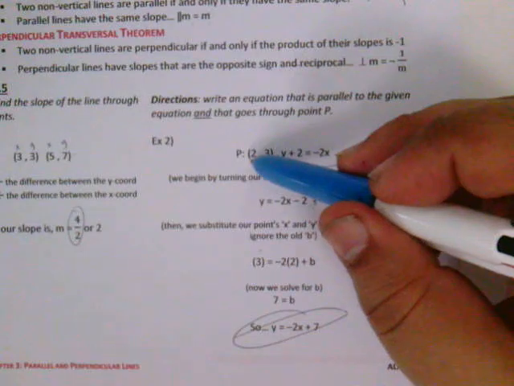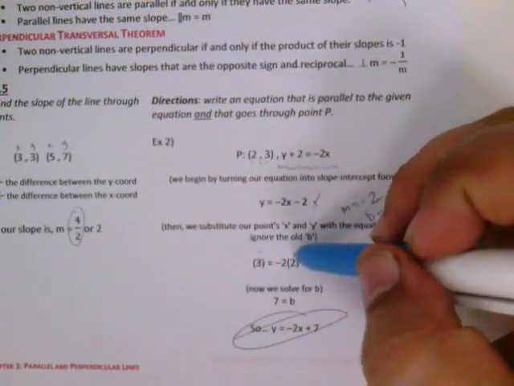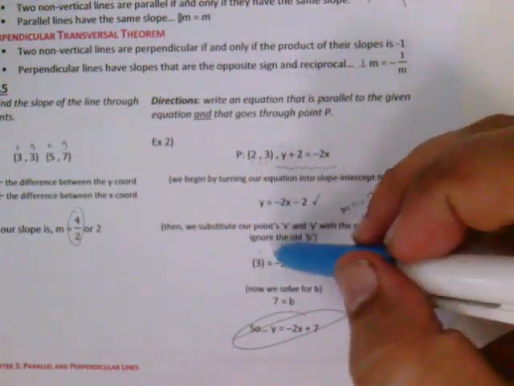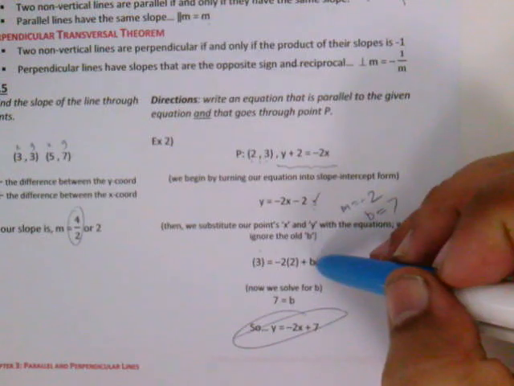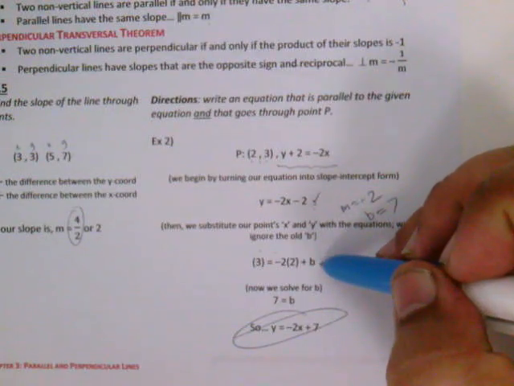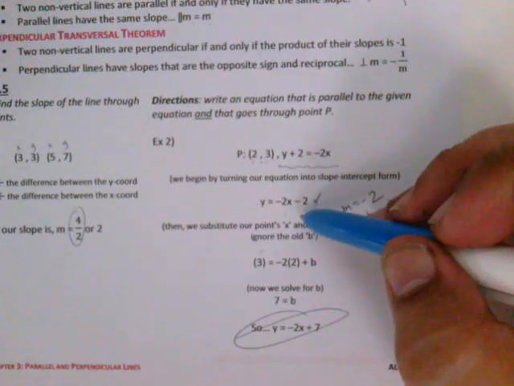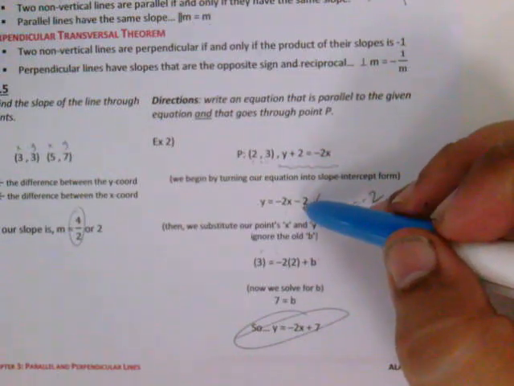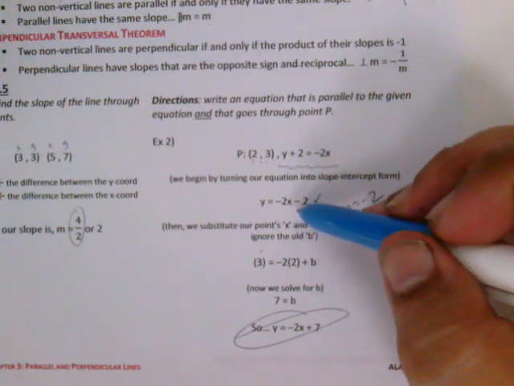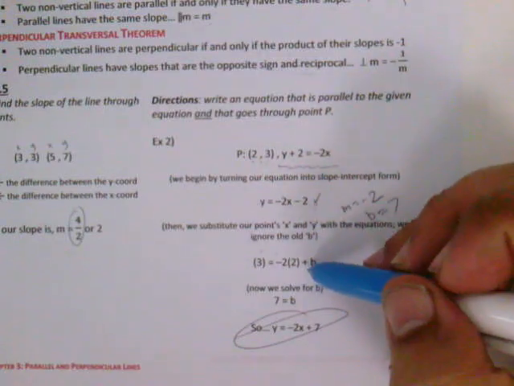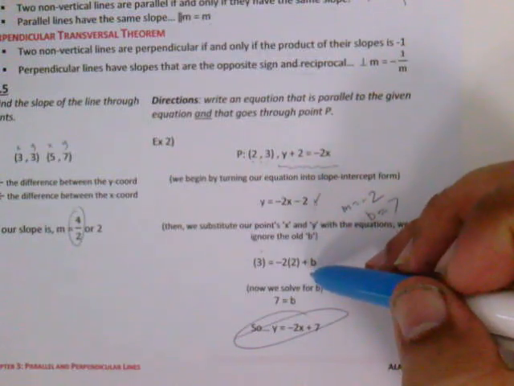I substitute x and y where the x and y go so that I can find my new y-intercept. What happened to the old y-intercept? Well, nothing. It's just that we can't use that one because that one would be the same as the old point. We need a new spot, therefore we need a new y-intercept.